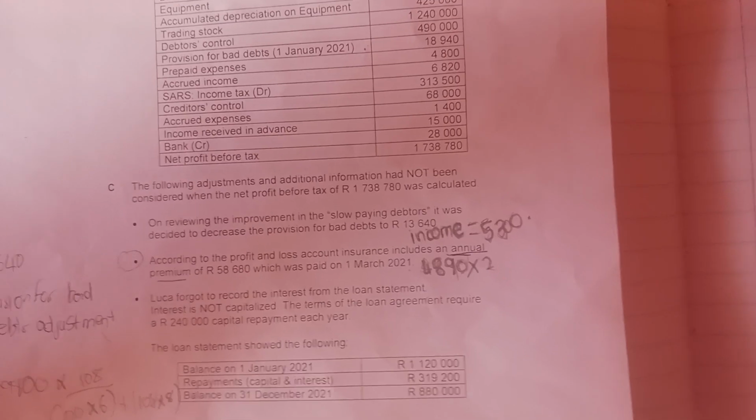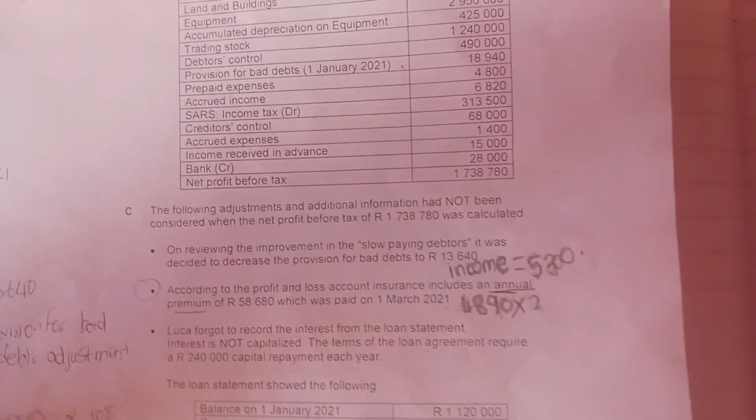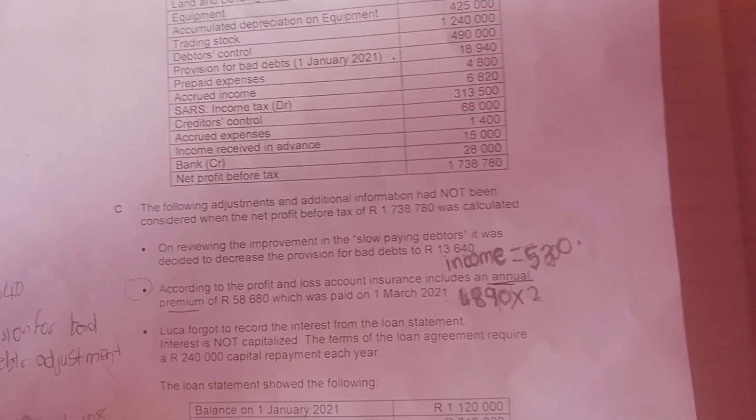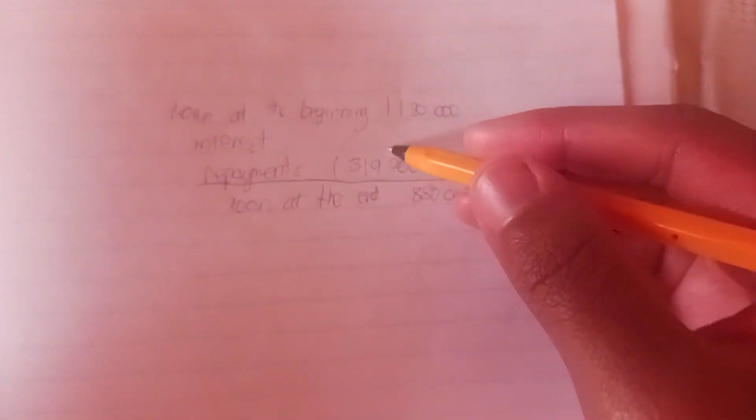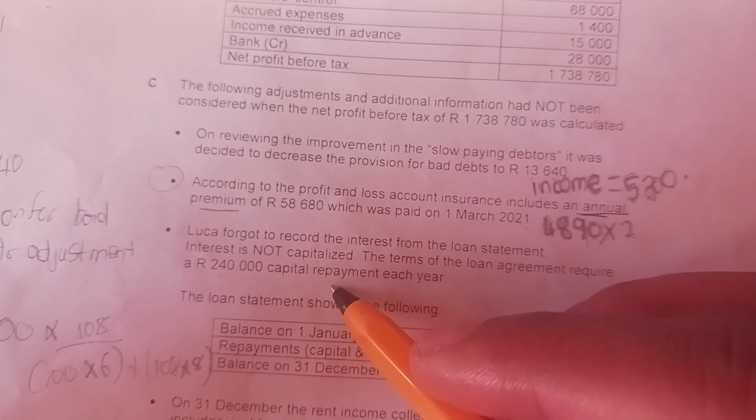Now, sometimes you would be given the percentage interest on loan, right? Sometimes, not every year. So now, do you see that we can't necessarily find the interest because it's already included here? But now we have this piece of information that the capital repayment is 240,000. So all you have to do, you just find the difference.